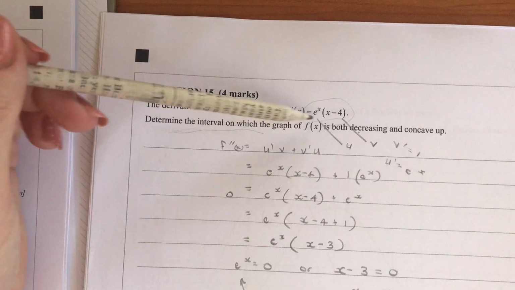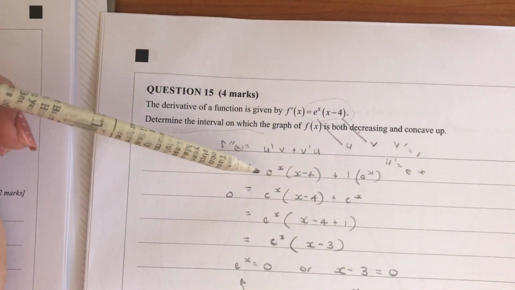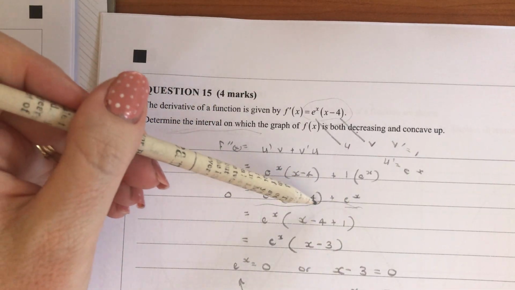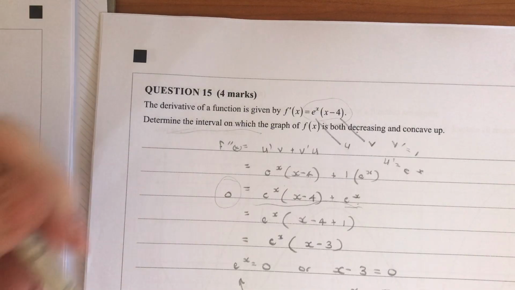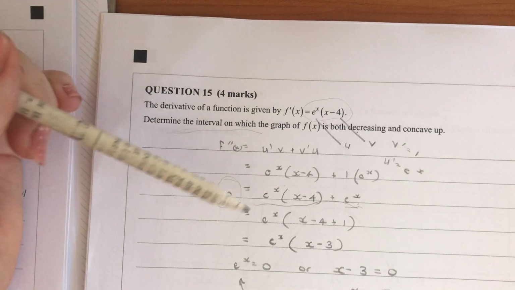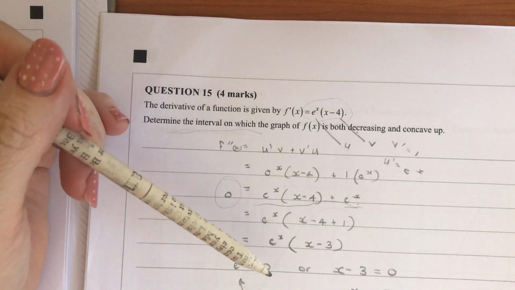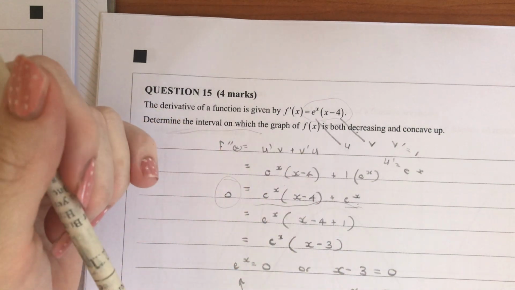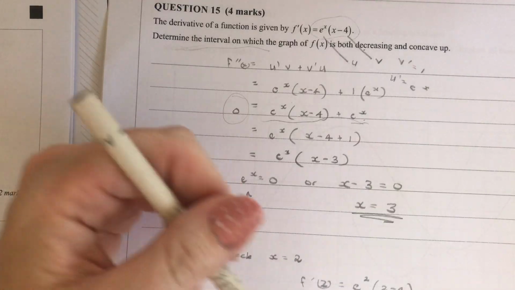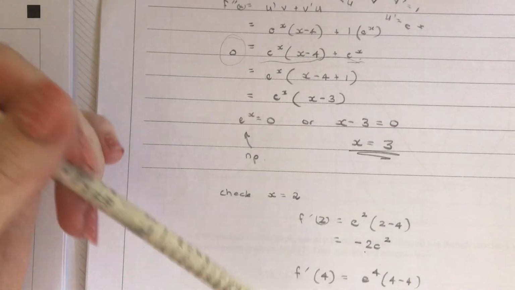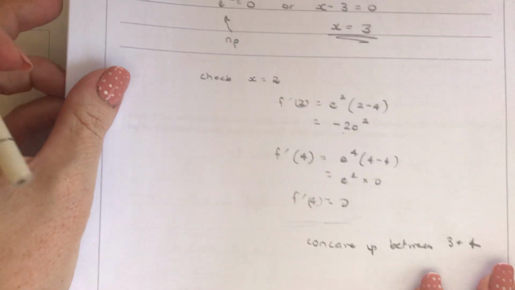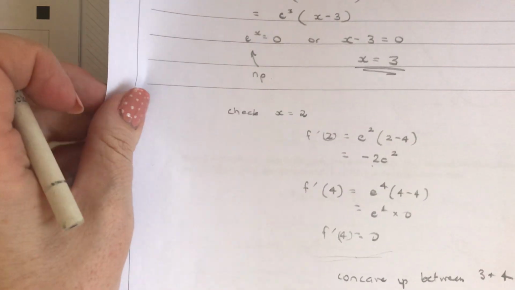I've simplified a little bit up here and written my u, my v dash, my u dash, put them together, and I get my e to the x outside of x minus 4 plus e to the x equals 0, because that's where I know that I'm looking for that point of inflection, and so that gives me 0 or x equals 3. I then investigate that a little bit further to see what's happening, and I can see that it is again at 4 when I'm checking in my first derivative, so then I can know that it is between 3 and 4 there that I'm looking for. So I was kind of looking either side.